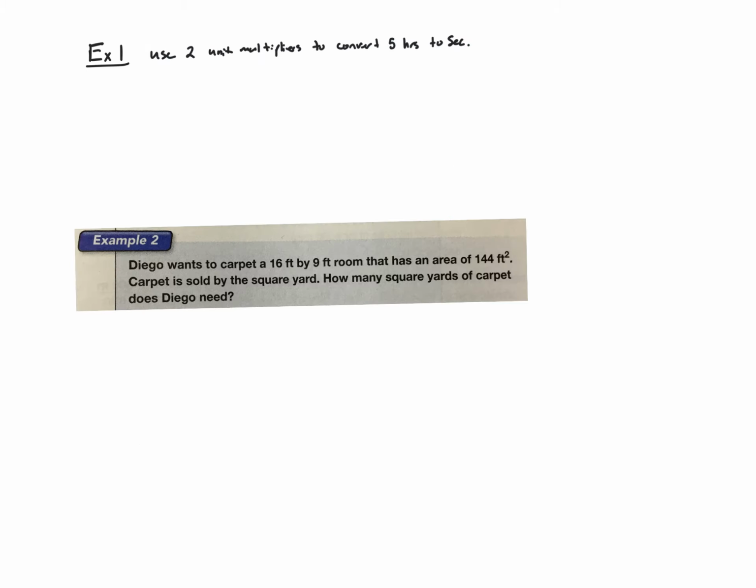Okay, so we're going to use this information that we just talked about to try to convert. So it says, use 2 unit multipliers to convert 5 hours to seconds. So what we have is 5 hours, and we want to convert this into seconds. So they're wondering how many seconds are in this 5-hour period. So what I'm going to do is, since I'm trying to get rid of my hours, I want to multiply this thing by a 1.